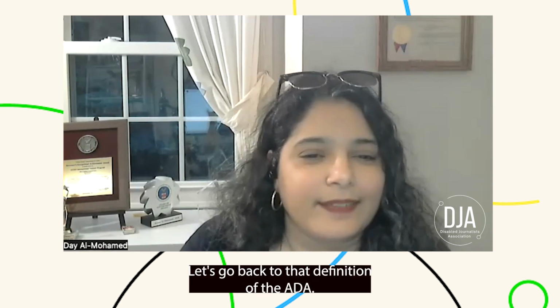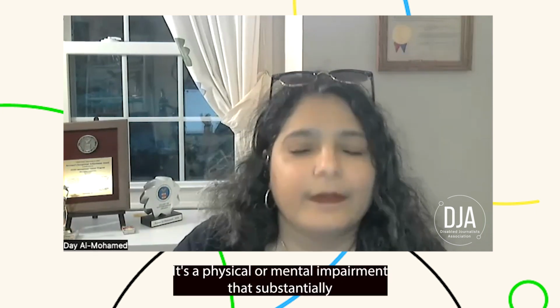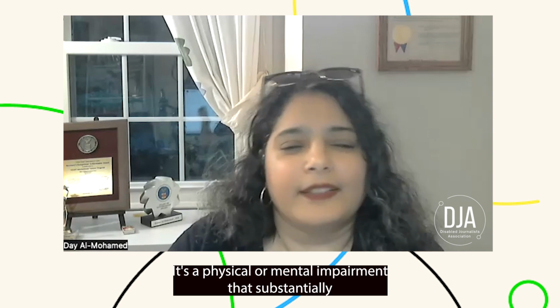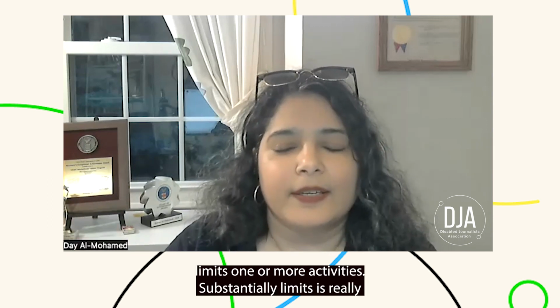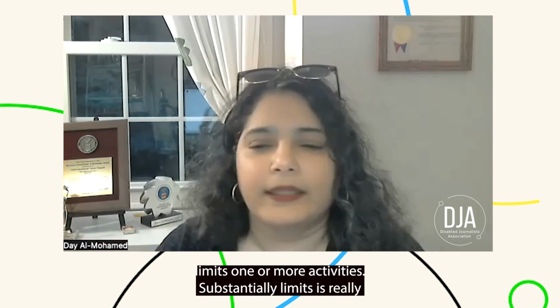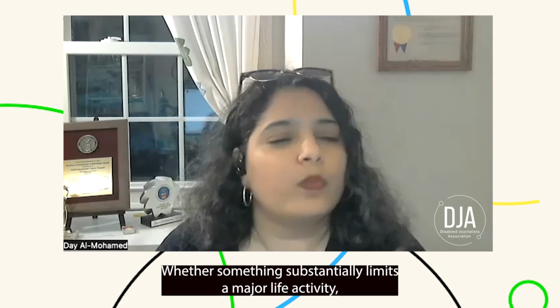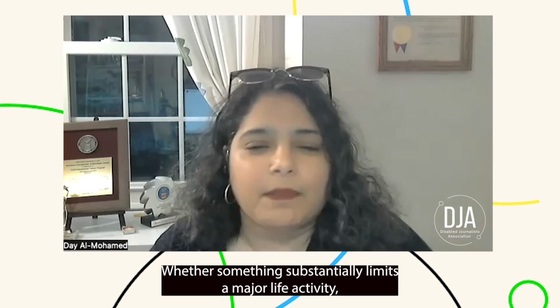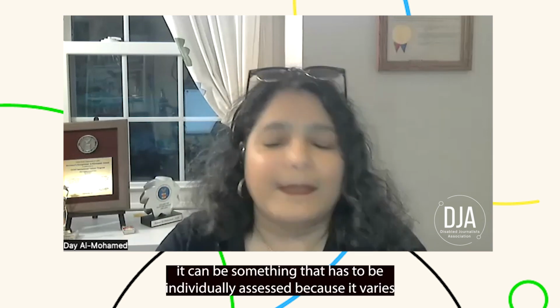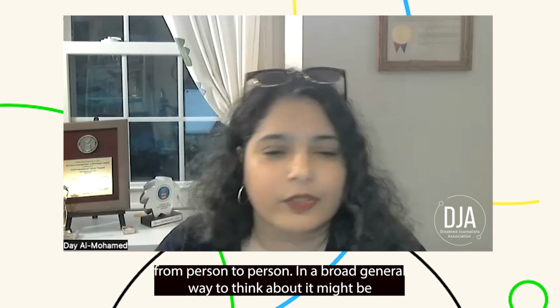Right? Let's go back to that definition of the ADA. It's a physical or mental impairment that substantially limits one or more activities. Substantially limits is really defined pretty broadly. Whether something substantially limits a major life activity is something that has to be individually assessed, because it varies from person to person.